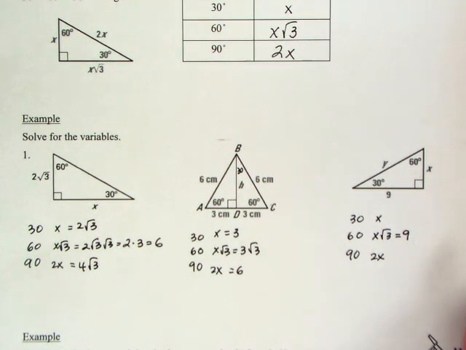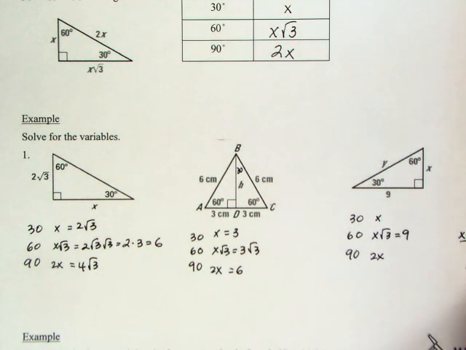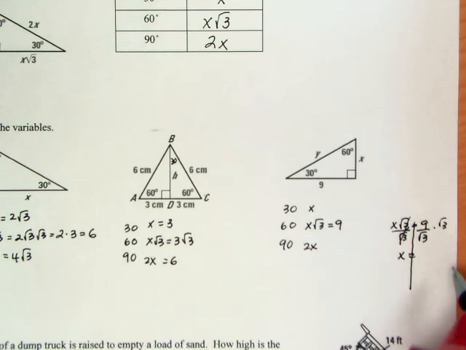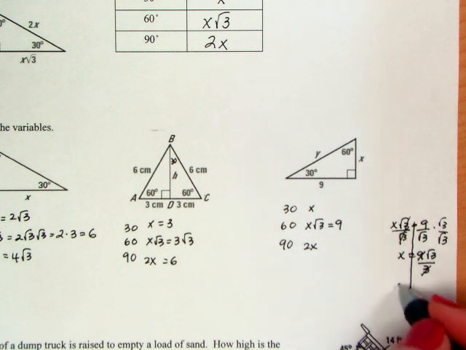So I'm going to take it off to the side so I have a little bit of room. And we actually have to fence it. So we're going to divide by root 3. We're trying to figure out what just the x would be. Now I have 9 over square root of 3, which we can't have. We can't have square roots in the bottom. So what we do is multiply by square root of 3 over square root of 3. And so now I end up with 9 square roots of 3 over 3. Just reducing a little bit, I end up with 3 root 3.